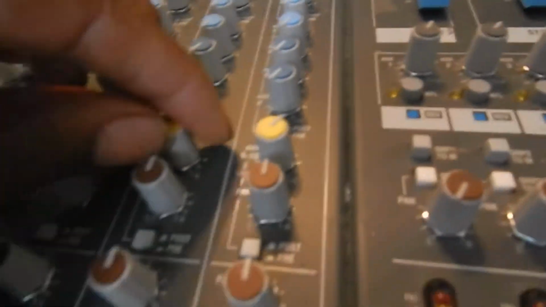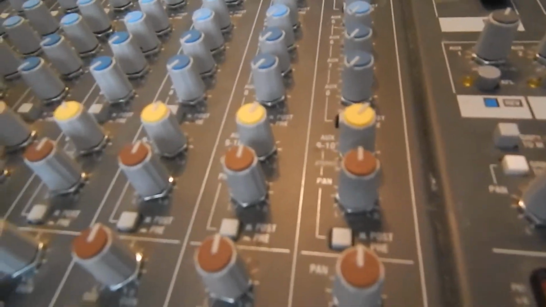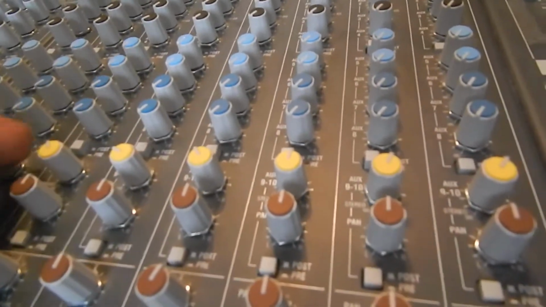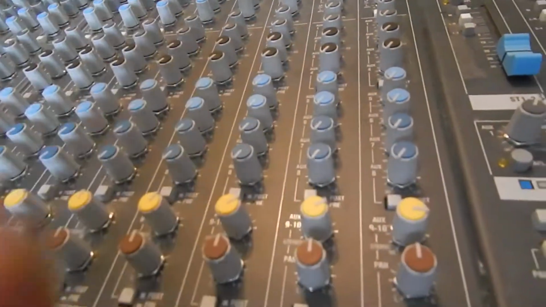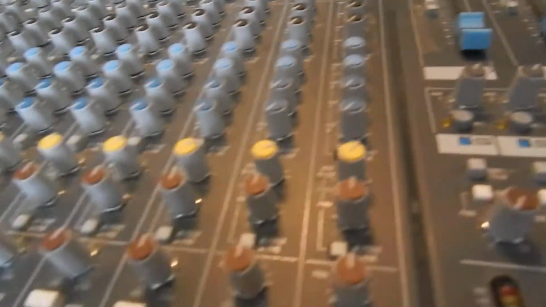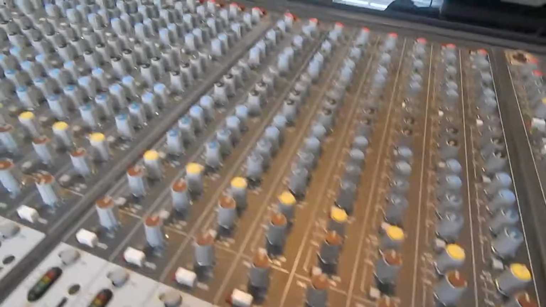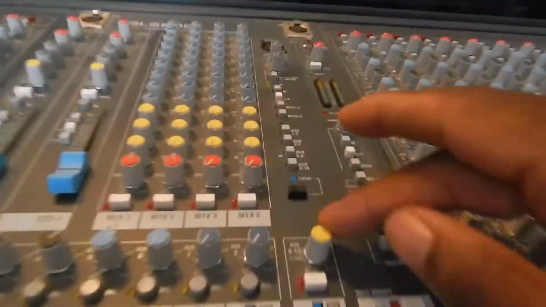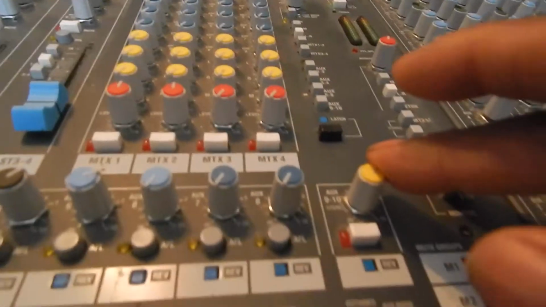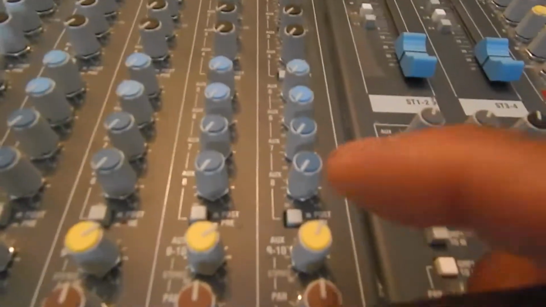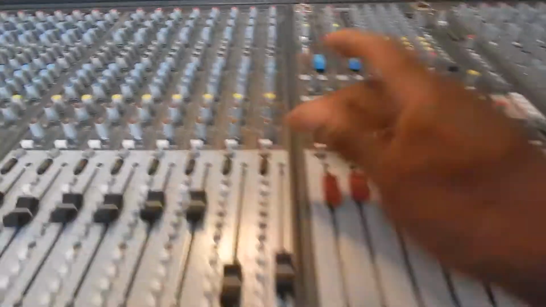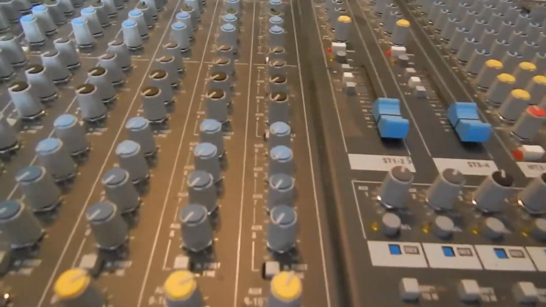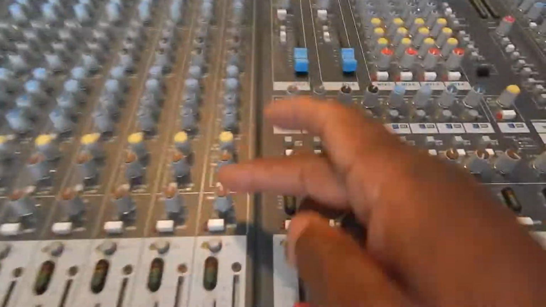So now I can turn all my volumes up based on what's on those channels. I can get a good mix and that will now route to the main, and whatever's on those channels will go to my headphones, and you'll still be able to hear it through the headphones because it's on pre. Even if I bring the main volume down, the volume in those channels will still be heard through the headphones because they're on pre.